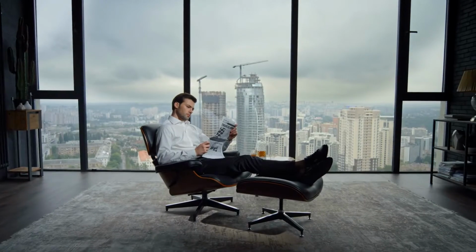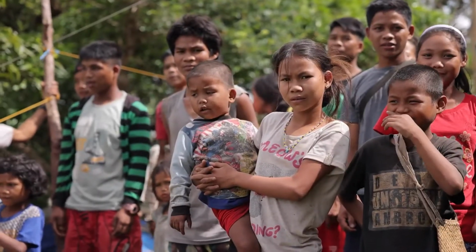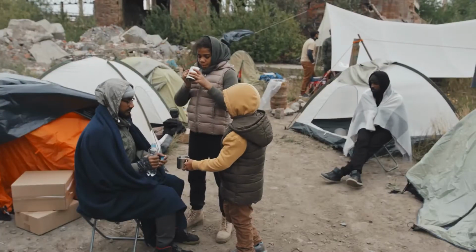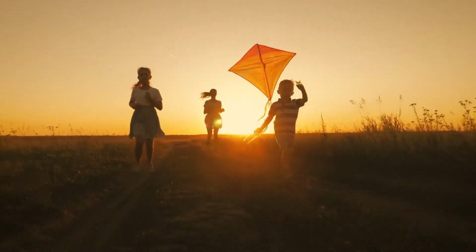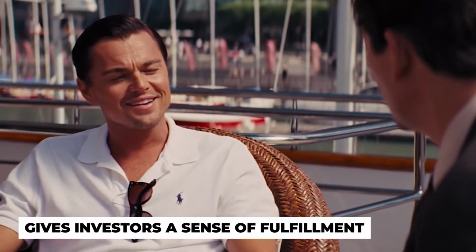The social class system has divided the world into different segments. A part is privileged and has everything, whereas the other part is dying to manage basic needs. Social investing allows money to circulate to support the community and to make the world a better place for everyone. It gives investors a sense of fulfillment.